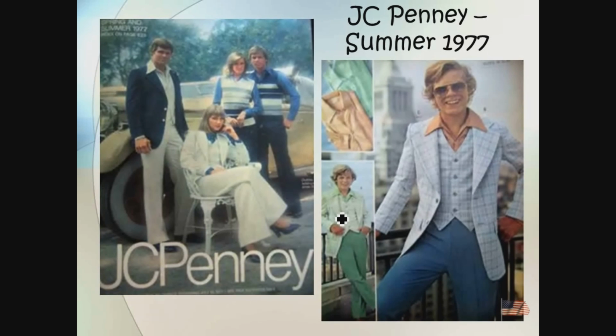Wow. Remember those, Beth? I do. Look at those bell bottoms. The polyester. I kind of like the pop collar.